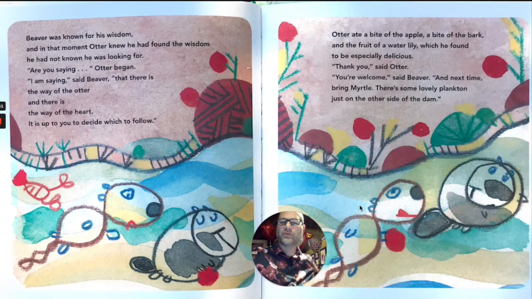Beaver was known for his wisdom, and in that moment, Otter knew he had found the wisdom he had not known he was looking for.